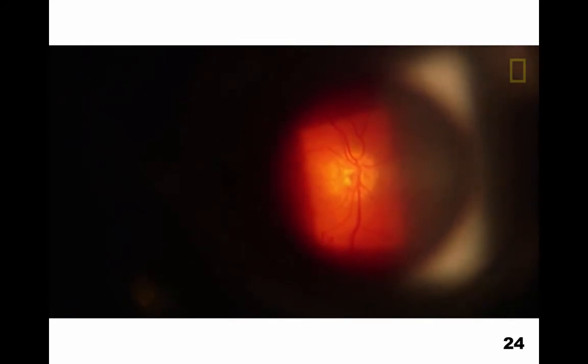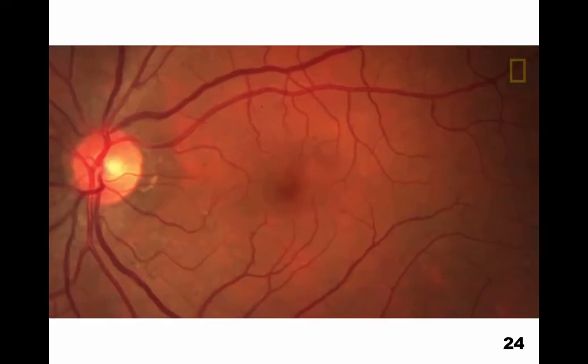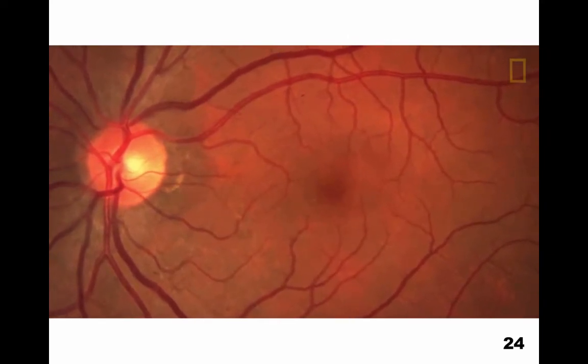Here we're looking at the normal retina through our slit lamp biomicroscope. You can see the orangish color of the retina. You can see the blood vessels that course over the retina. You can also see the nerve that connects the back of the eye to the brain.